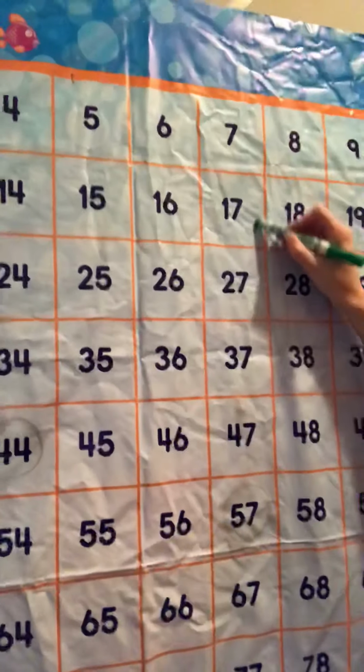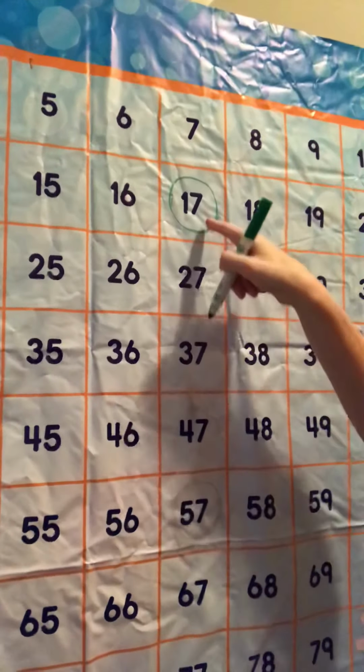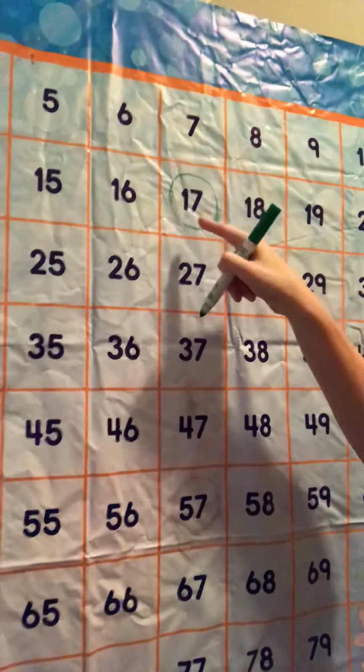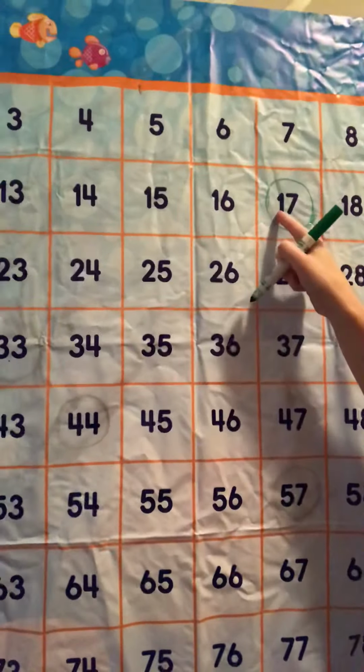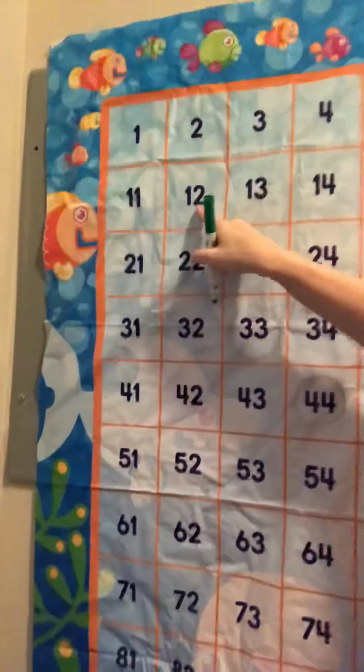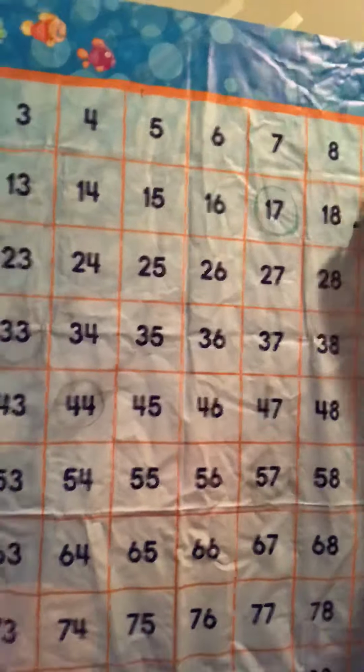Here we go. Now we're going to start with 17. And again, we're not hopping down because that's getting bigger. We want to get smaller. So we're going backwards to take 10 away. So let's get our 10 ready. Here we go. 1, 2, 3, 4, 5, 6, 7, 8, 9, 10.